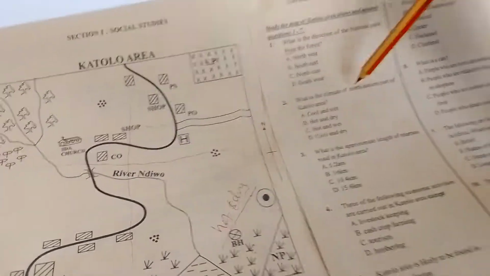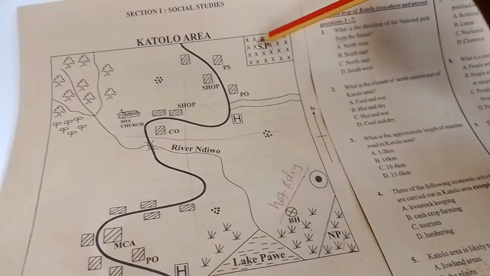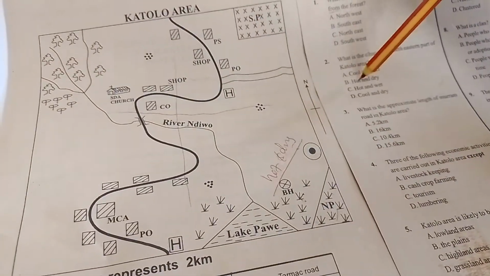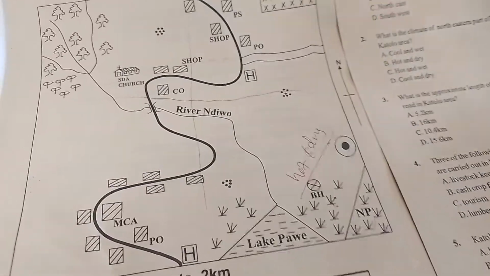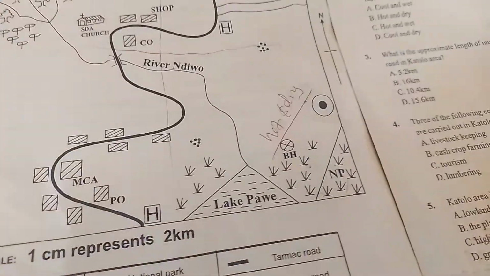What is the climate of the northeastern? This is the northeastern of the map. We have the sisal. Of course, the climate here is hot and dry, the climate that favors the growth of sisal as a cash crop.